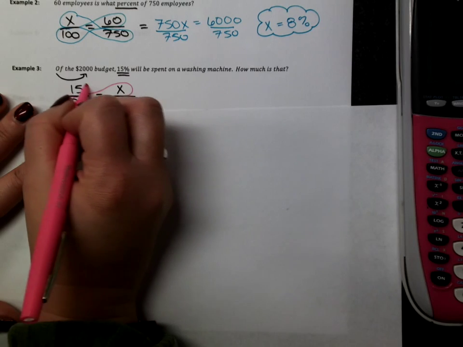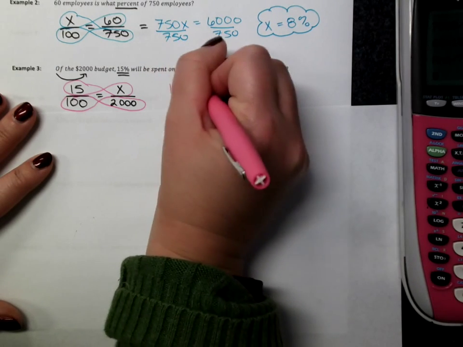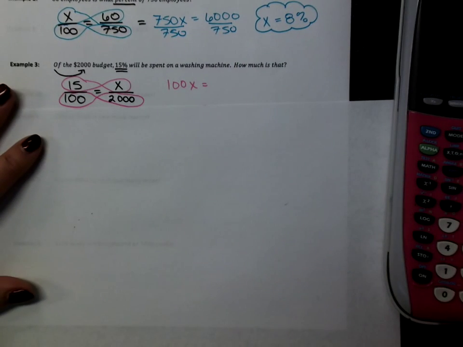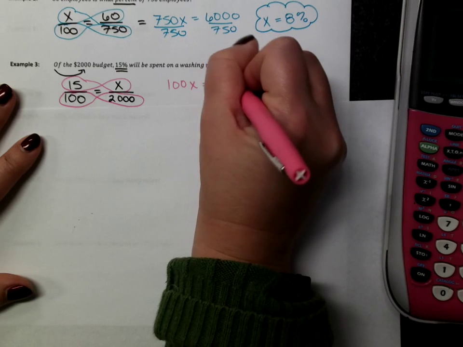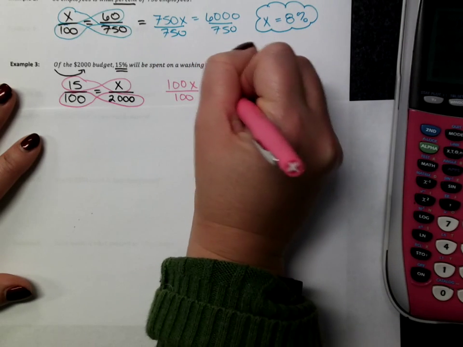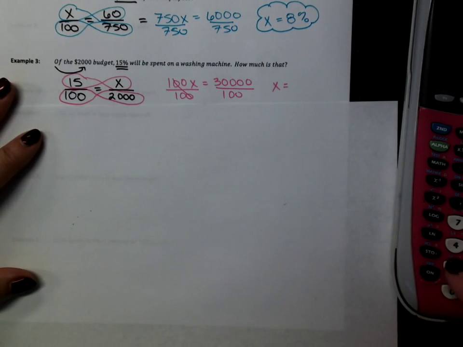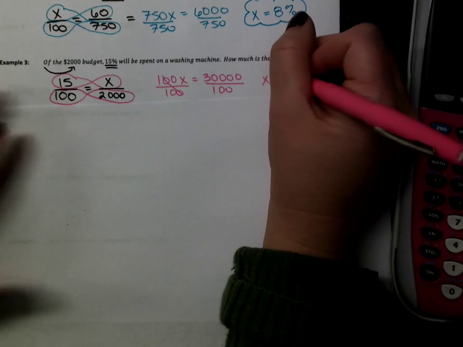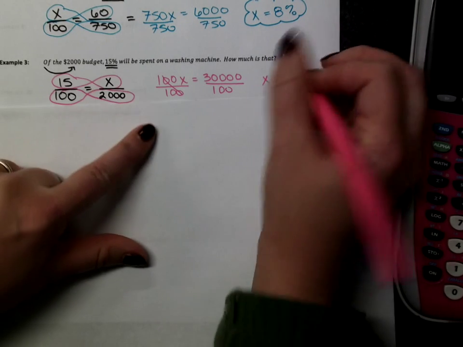100 times x, 15 times 2,000. That's going to be 100x equals 15 times 2,000, which is 30,000. Divide by 100, divide by 100, and x equals 300. Now we're not in percentage, we are in dollars, $300.